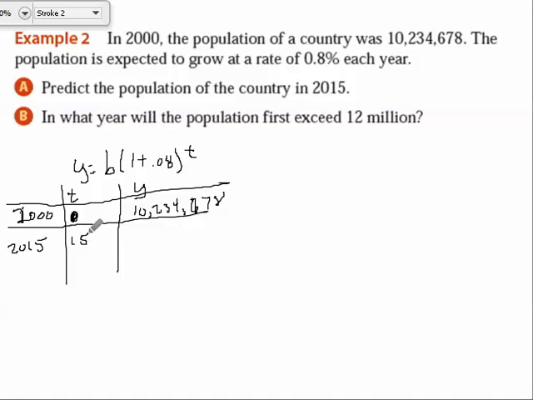Well, that's going to be year 15, isn't it? So we can use this information right here, this one point, to help us solve this equation. We've got y. Well, you know what y is going to be? It's going to be that 10,234,678 is equal to b, some value here, times 1.08 to the 0th power. Well, something raised to the 0th power is 1, so that means my b is going to be this 10 million number over here.